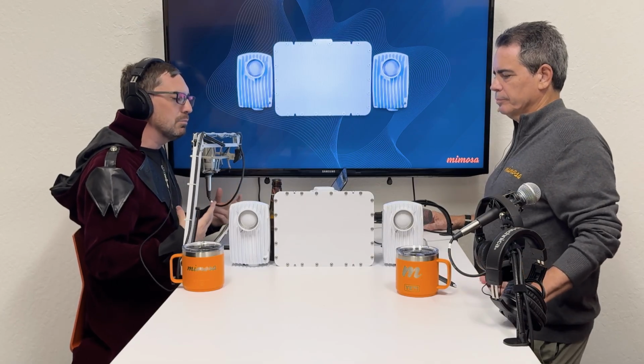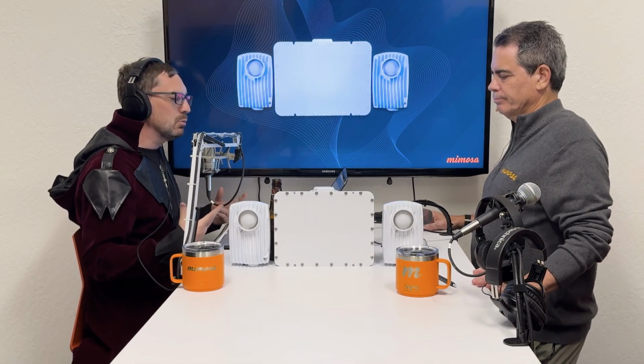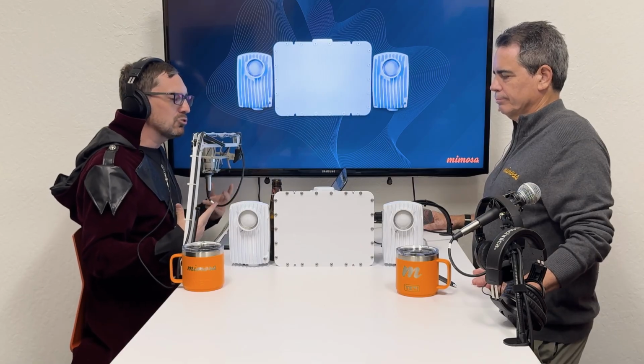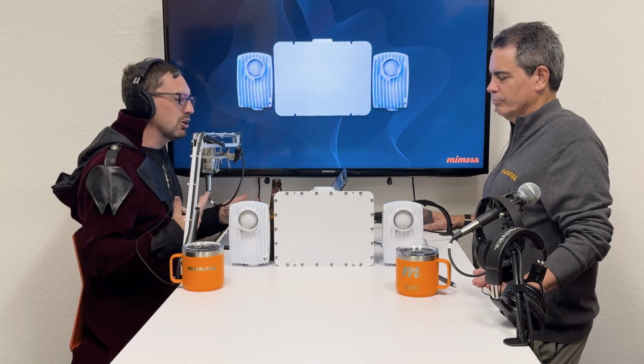But the biggest difference about the C6 to the C6X is that it's a non-line of sight or near line of sight product. And how that works is that it's a 4x4 radio. It's our first 4x4 client, and it uses beamforming on both downlink and uplink to help mitigate or bounce around trees and structures and other things that are in its path.